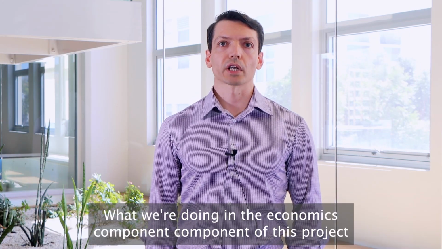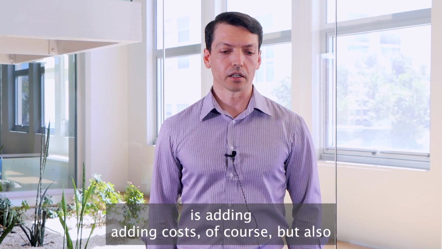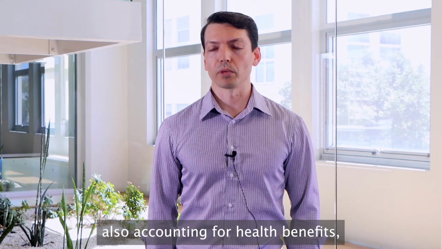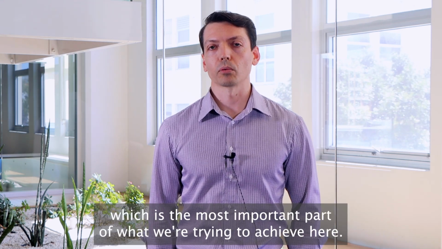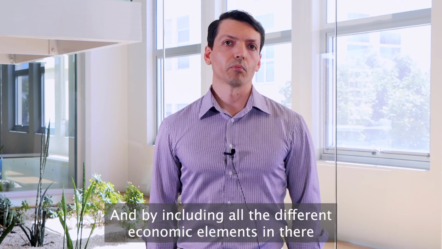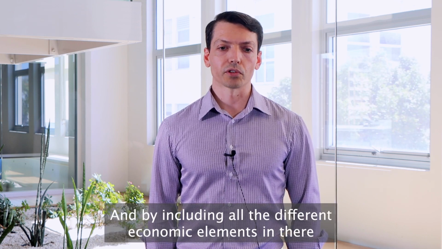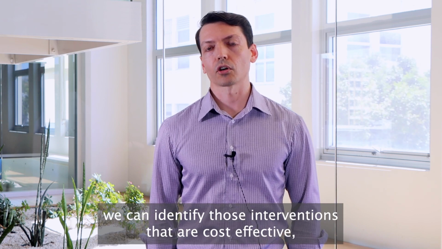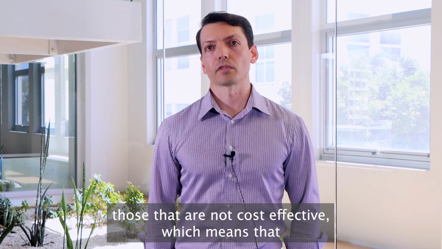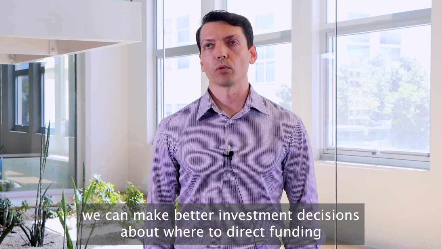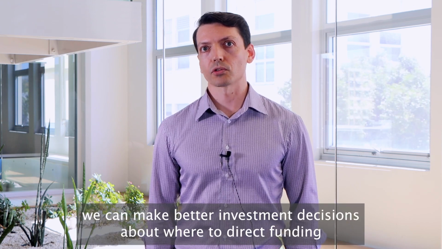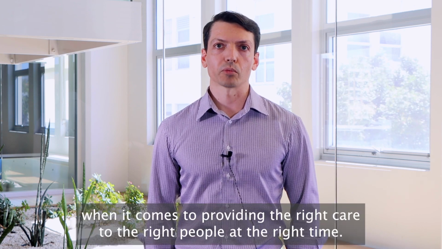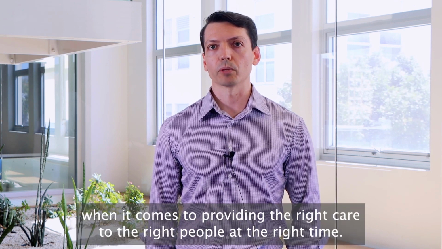What we're doing in the economics component of this project is adding costs, of course, but also accounting for health benefits, which is the most important part of what we're trying to achieve here. And by including all the different economic elements in there, we can identify those interventions that are cost-effective, those that are not cost-effective, which means that we can make better investment decisions about where to direct funding when it comes to providing the right care to the right people at the right time.